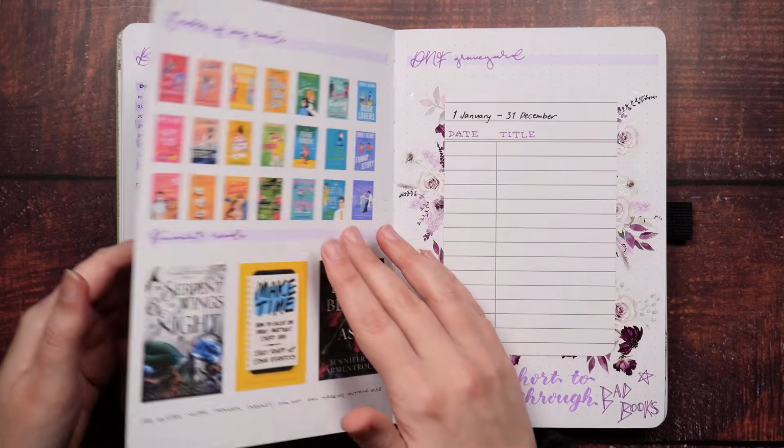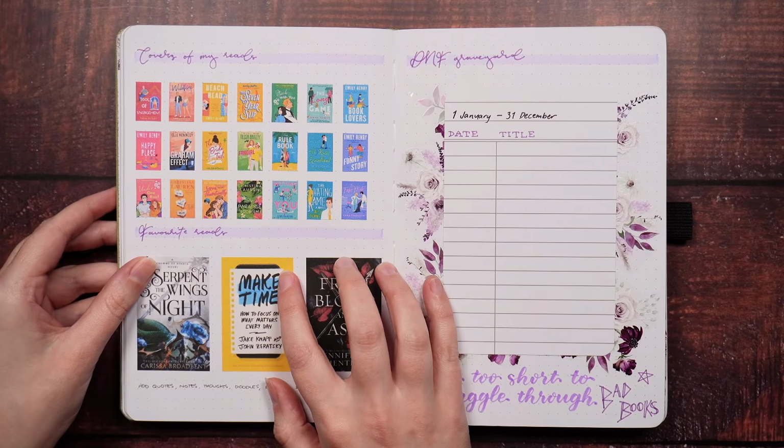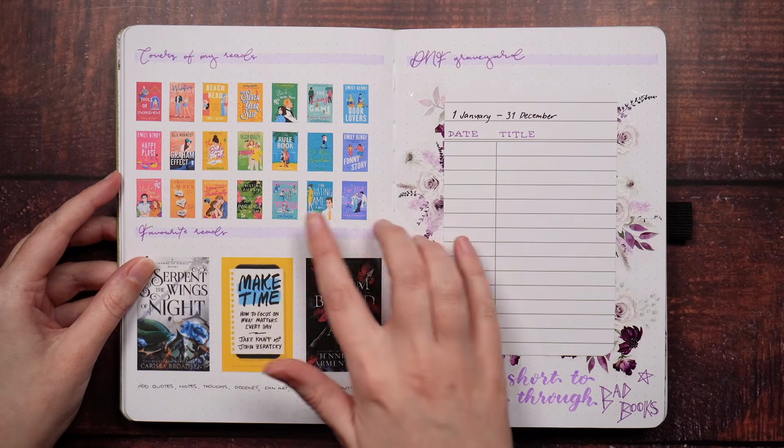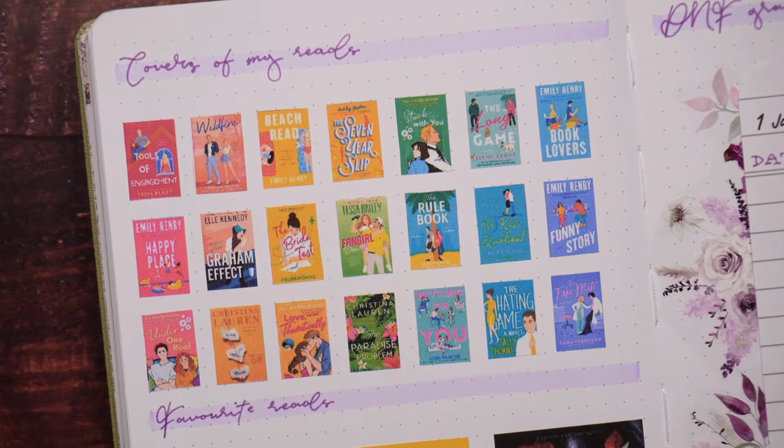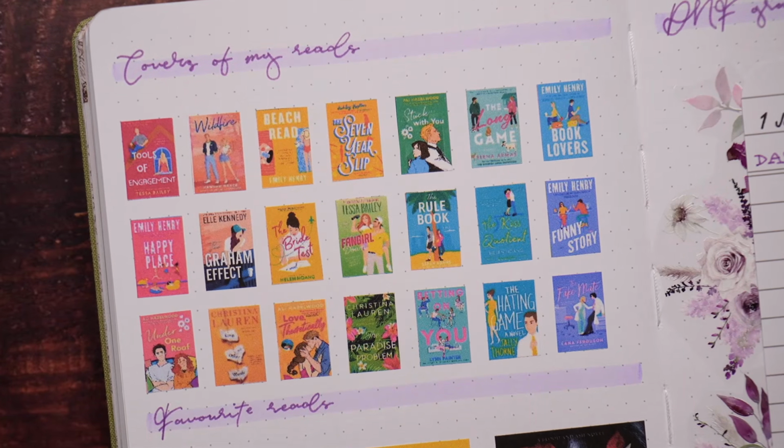But flipping over, a layout that I love seeing in people's journals are the ones where they just print off all of the covers of their reads. We do have a separate video on the channel that describes how you can print off little book covers for your reading journal.